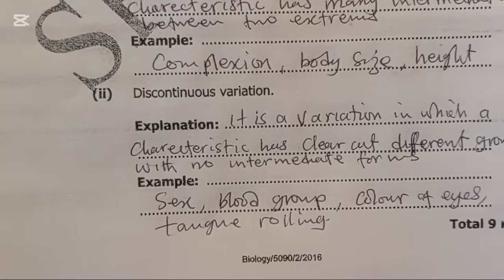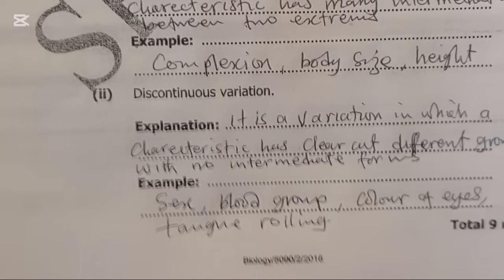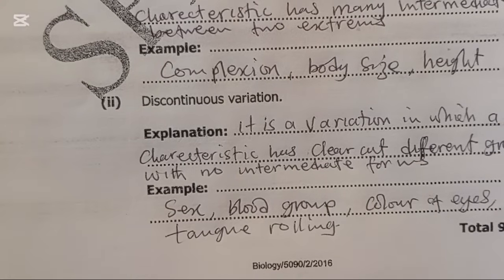So those are examples of discontinuous variation. So discontinuous variation, it is not affected by the environmental factors. Then it is controlled by one or few genes.